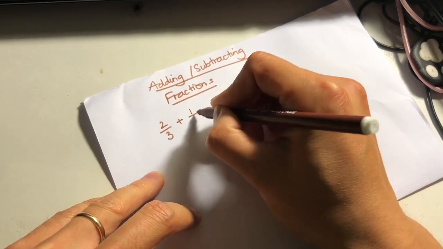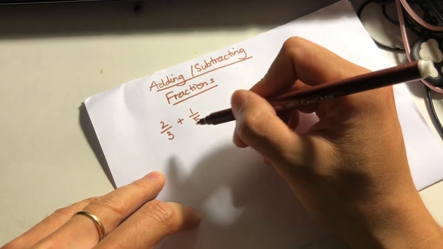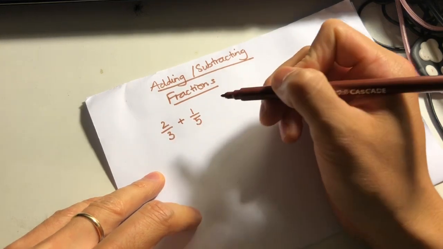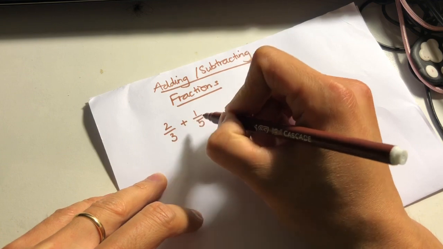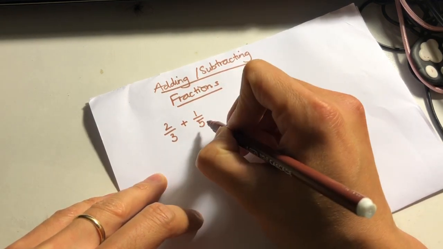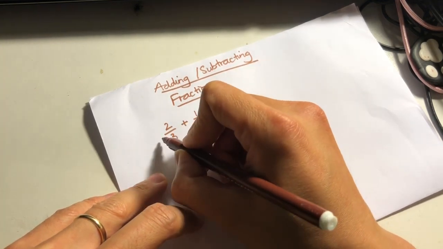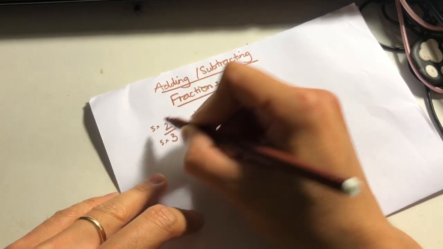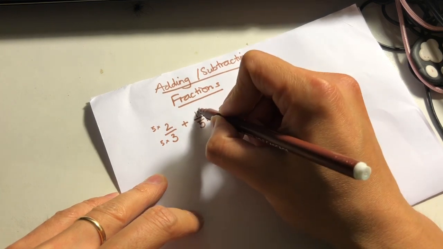plus 1/5. So the natural thing to do is to make the same denominator, which is the bottom, have to look the same. Traditionally you can find the lowest common multiple of 3 and 5, which is 15. So you multiply the 3 by 5, and also multiply the 5 on top as well, and you multiply 5 by 3 and 3 on top.